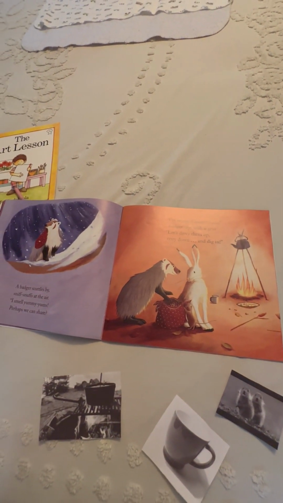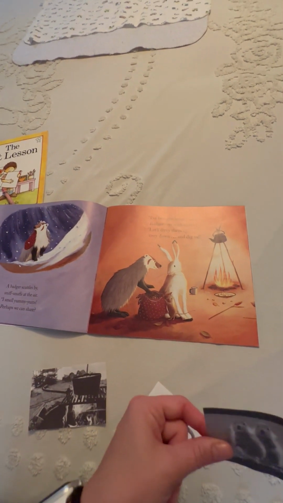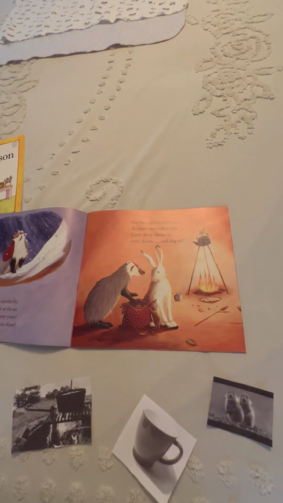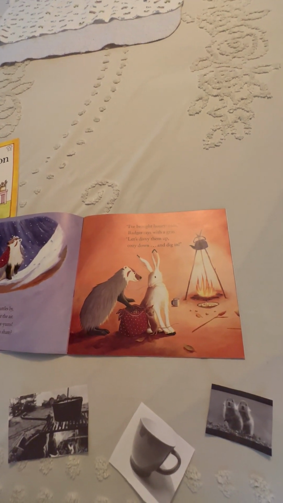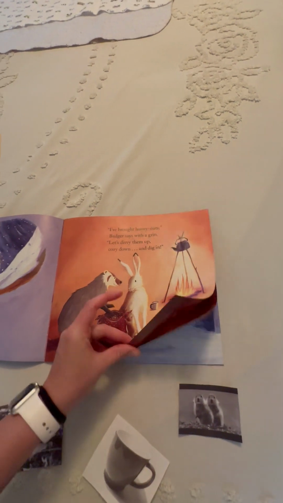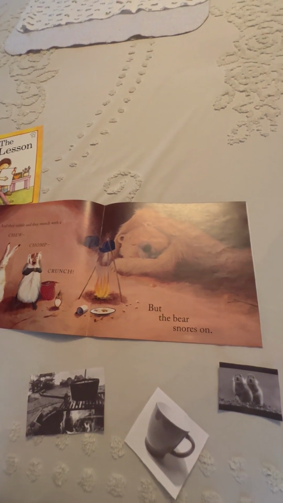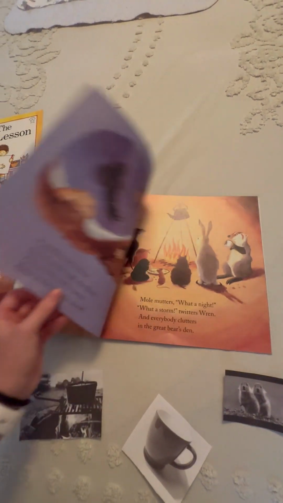A badger scuttles by, sniff-snuffs at the air. "I smell yummy yums, perhaps we can share." "I've brought honey nuts," Badger says with a grin. "Let's divvy them up, cozy down, and dig in." And they nibble and they munch with a chew-chomp-crunch, but the bear snores on.